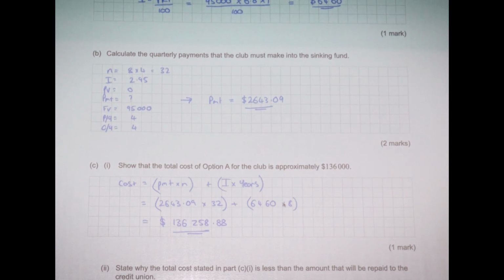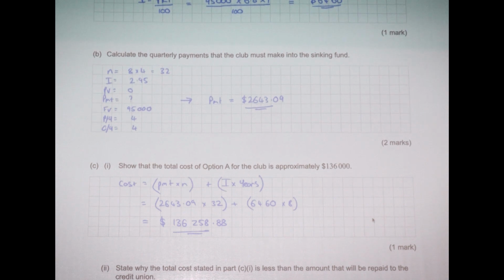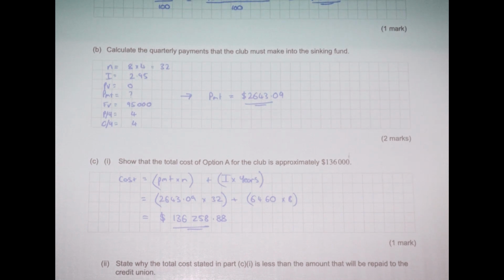Question 3 is the first of our finance questions. So we have information about an interest-only loan and a sinking fund. So we've got 2 options. We've got option A, which is the first part of the question, and option B is going to have a look at something else there.